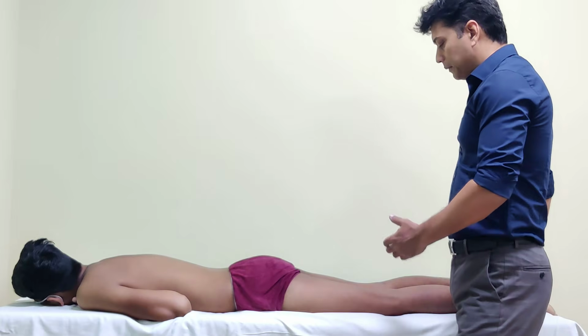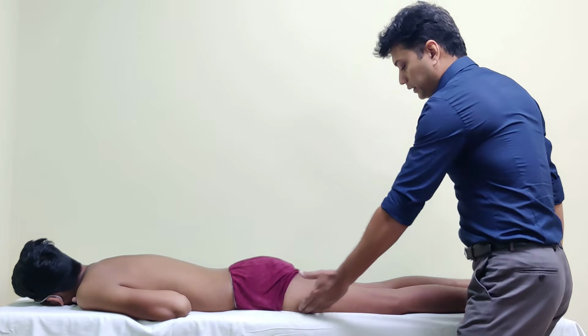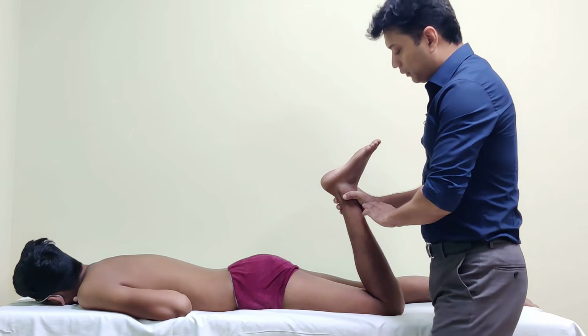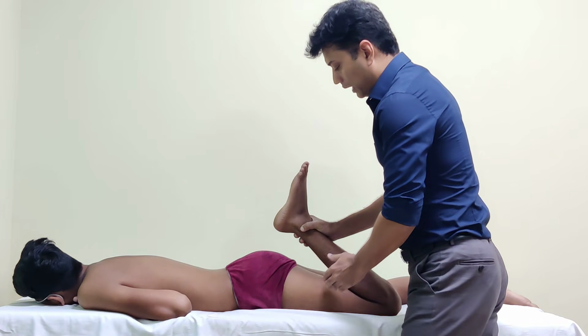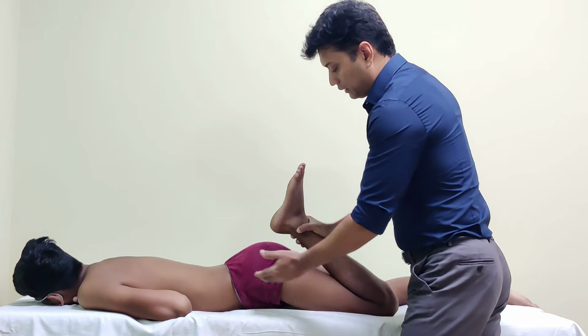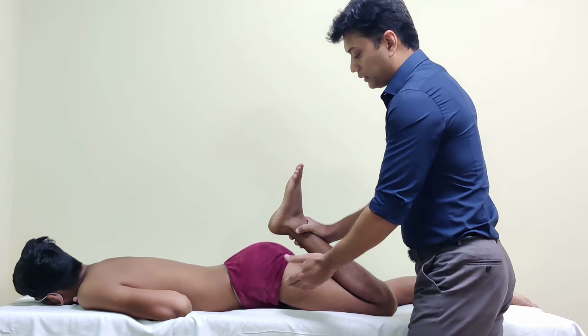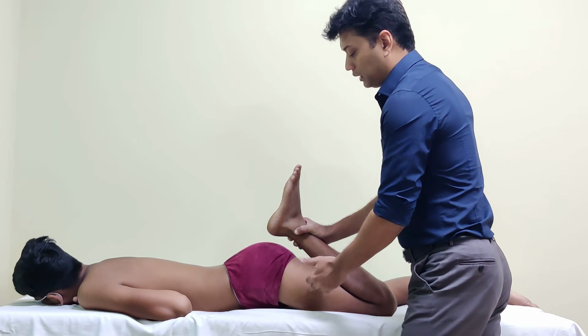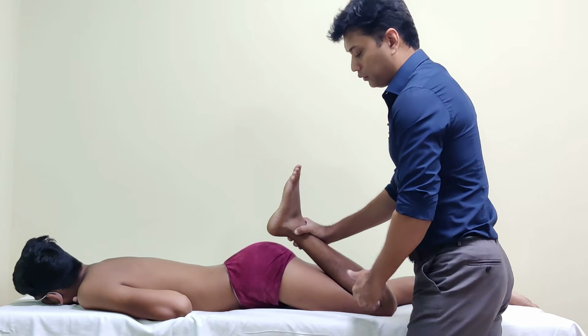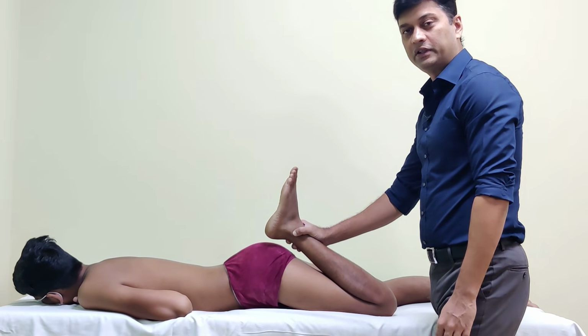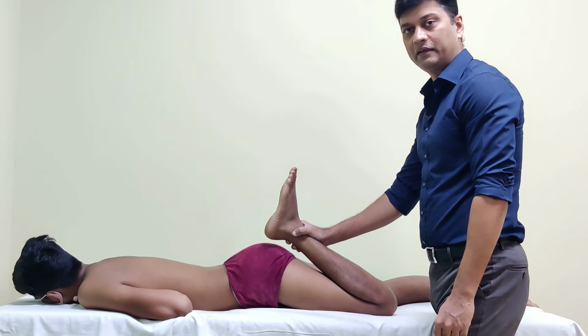What will happen if the rectus is tight? As you keep bending the knee, the patient will lift the hip up to compensate because of the tight rectus. If the patient's hip moves up off the couch, that is a positive test suggestive of a tight rectus femoris.